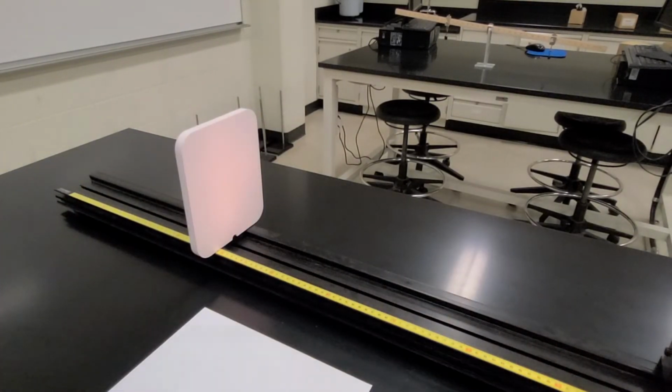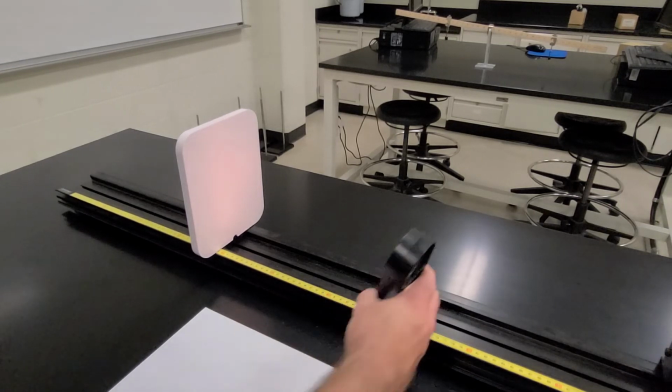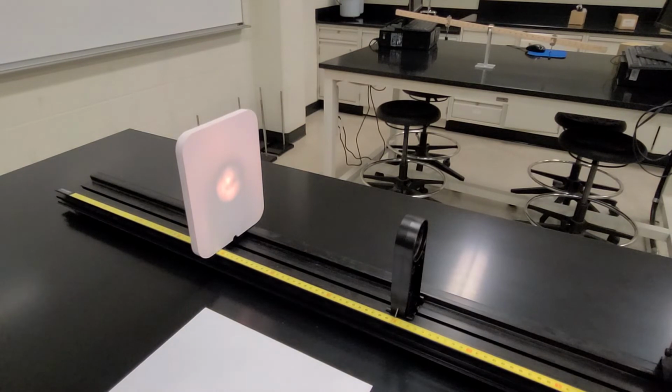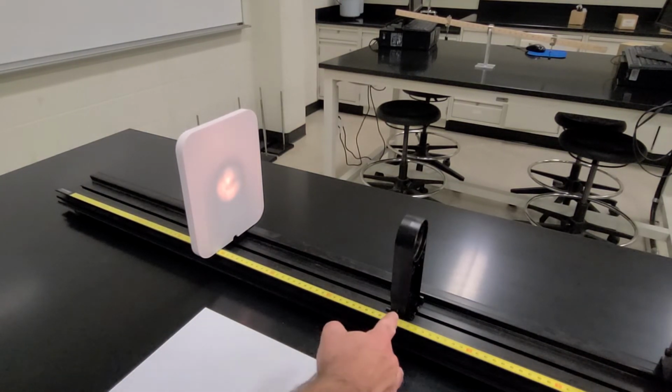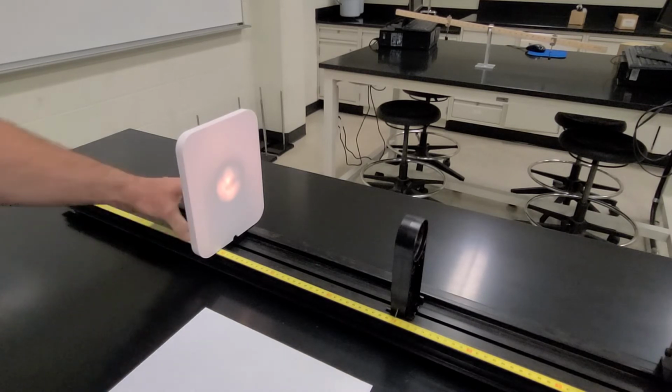I'm going to take a second lens with a different focal length. I'm going to use it. Again, I'm going to start with a distance of 30 centimeters for my object distance. That is putting the lens at 70, the light source, the object, is at 100.